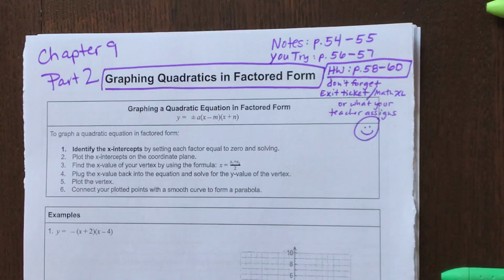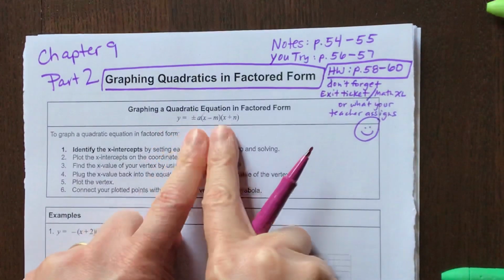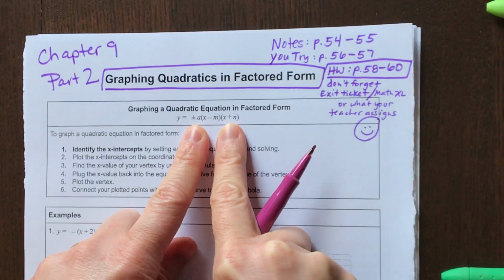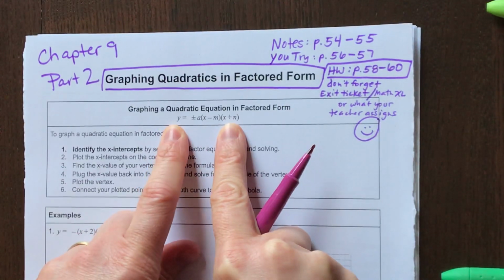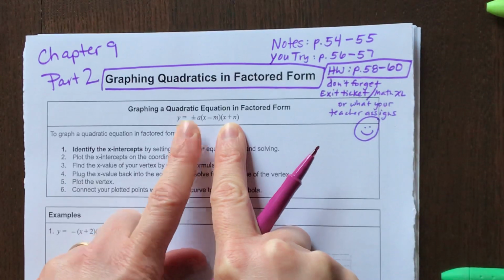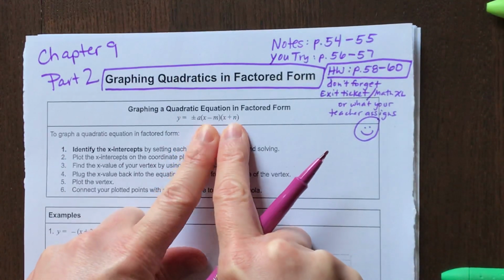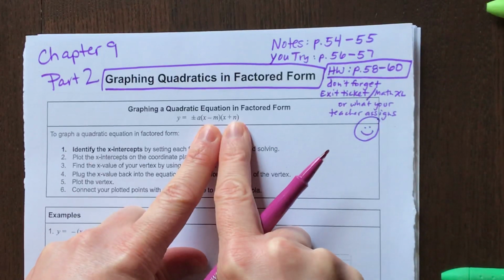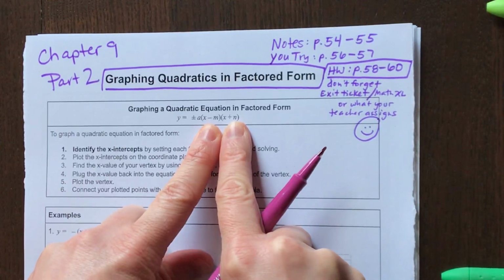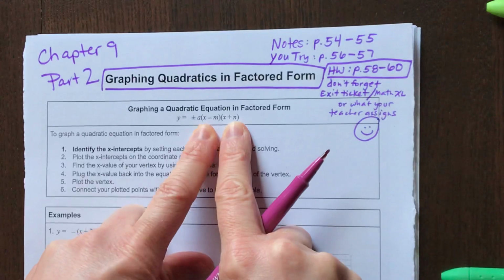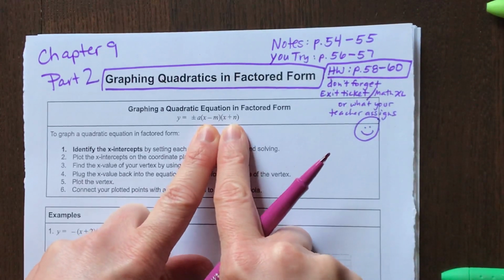So this lesson focuses on graphing a quadratic equation in factored form. And here is the function here in factored form. So y is equal to a positive or negative a in the front, and then you have two factors. Now the m and the n are going to stand for whatever your factors are going to be. So like x minus 5 and x plus 2, something like that.